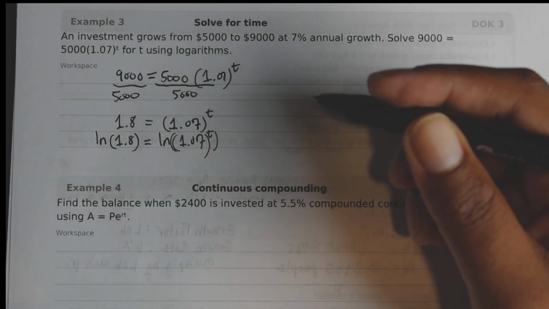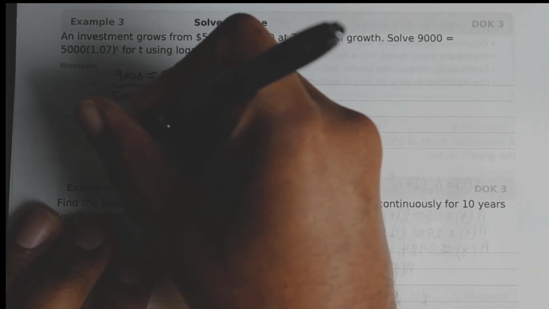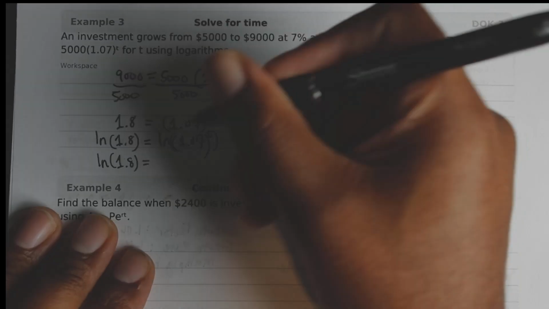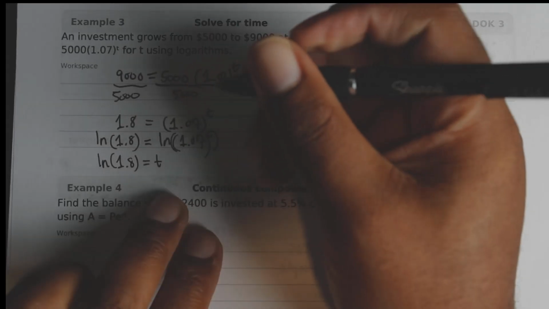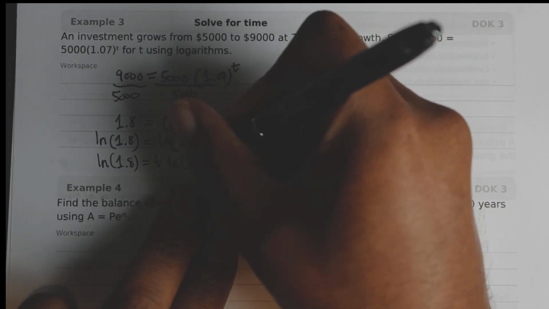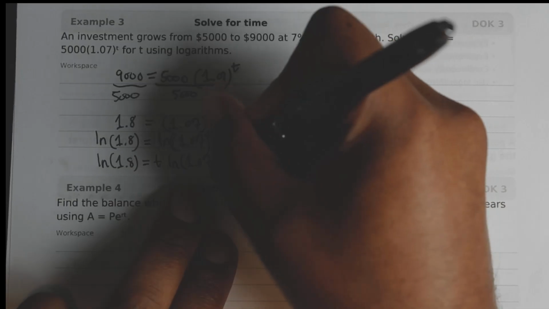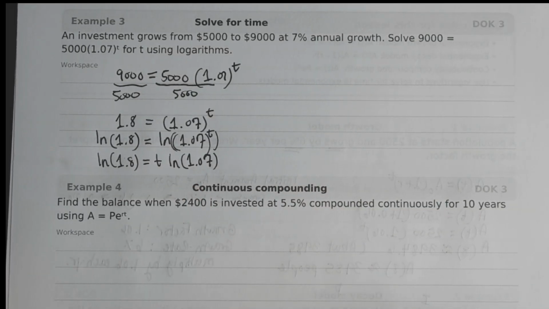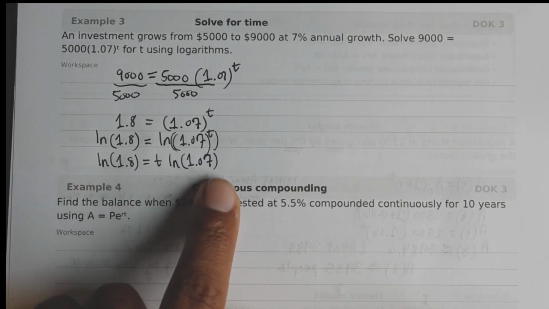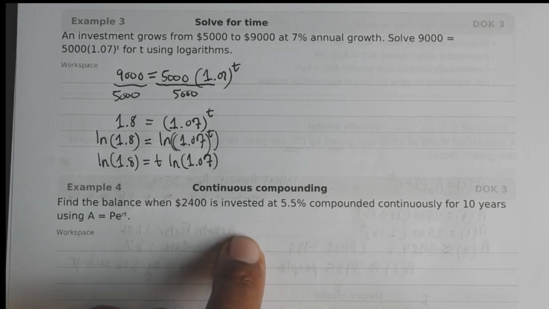Bring down t. And so that's going to be ln 1.8 equals t ln parentheses 1.07.